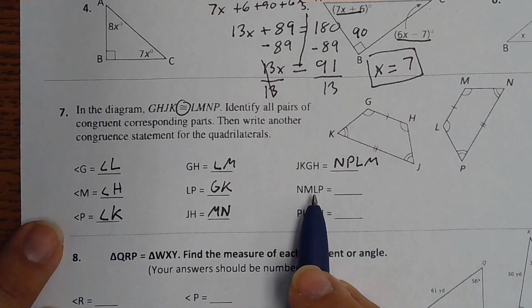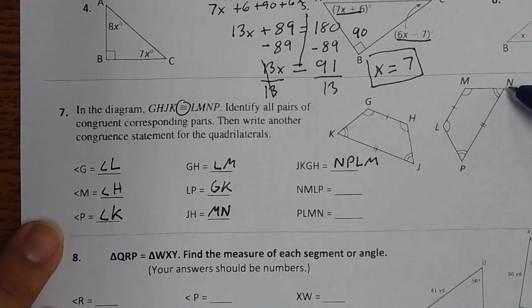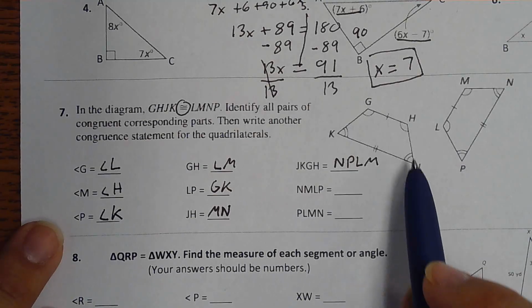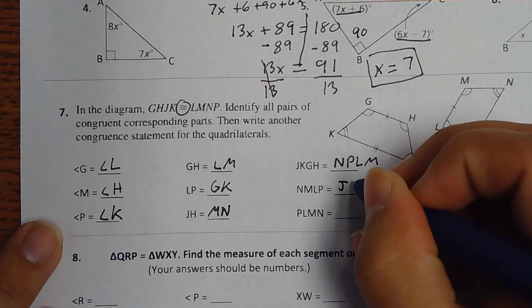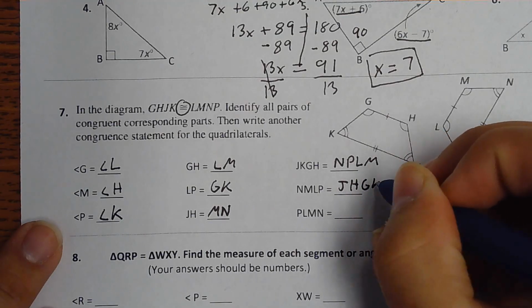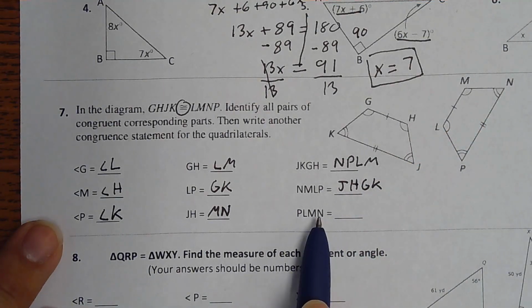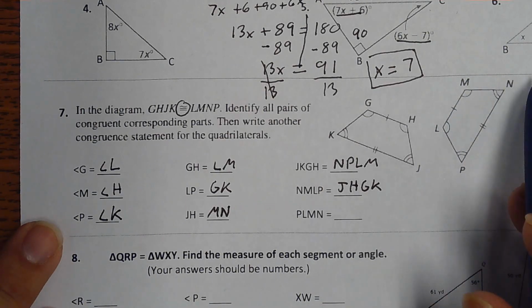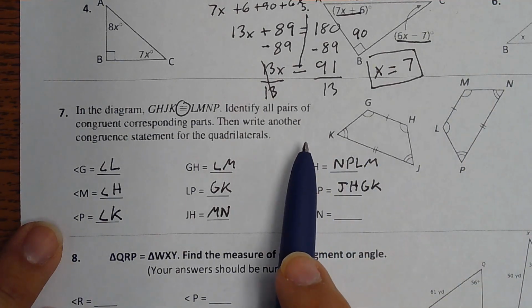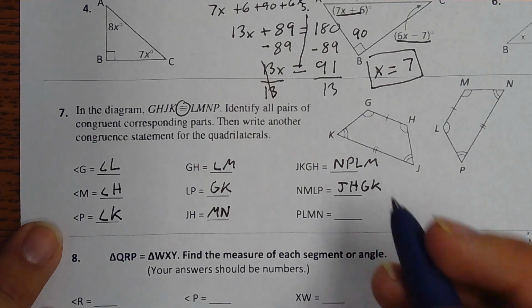All right, this next one starts on the right figure. NMLP. Where am I going to start over here? JHGK. Perfect. And my last one, PLMN. I'm going to go PLMN. Where am I going to start over here? K. Perfect.